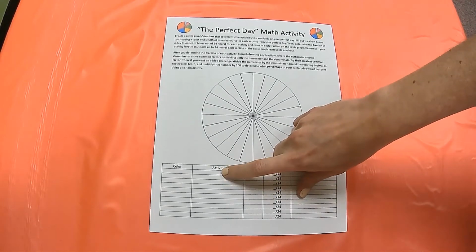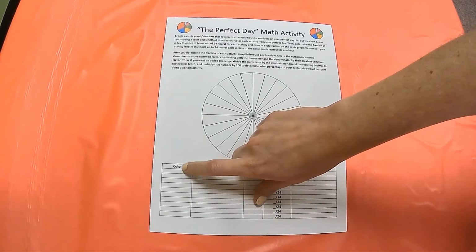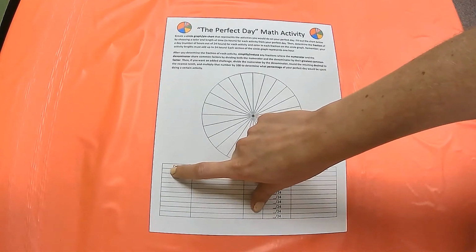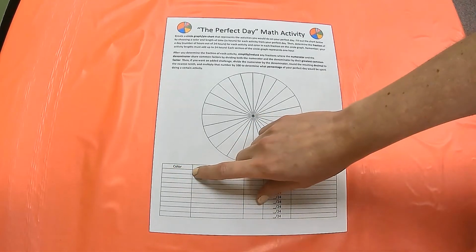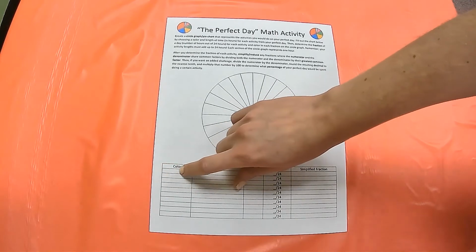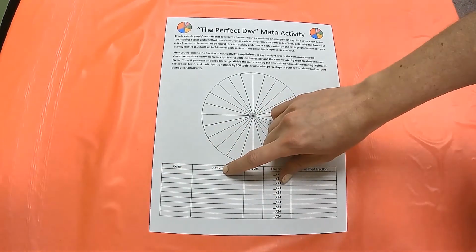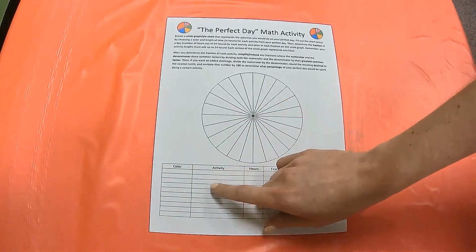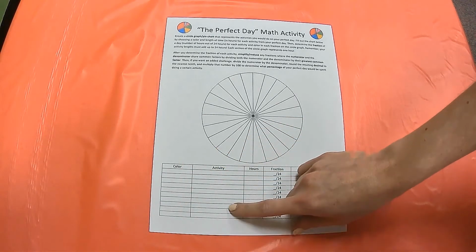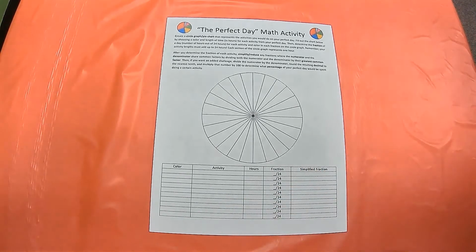For each activity, you're going to choose a corresponding color. For instance, if you wanted to watch TV as one of your activities, you could choose yellow. So you would write yellow, and then watching TV, and then of course you would fill in the rest of the colors and corresponding activities. And remember, it has to add up to 24 hours because that's how many hours are in a day.